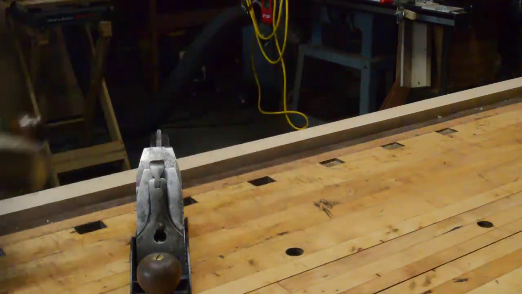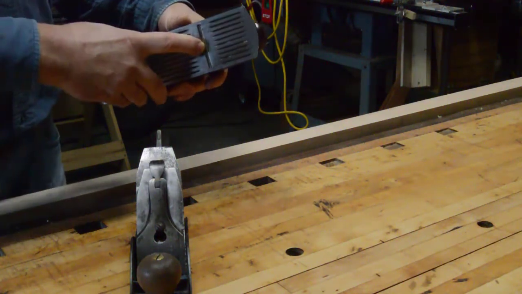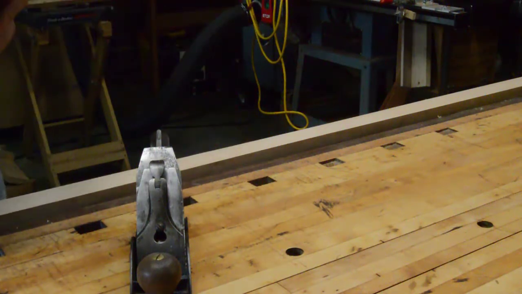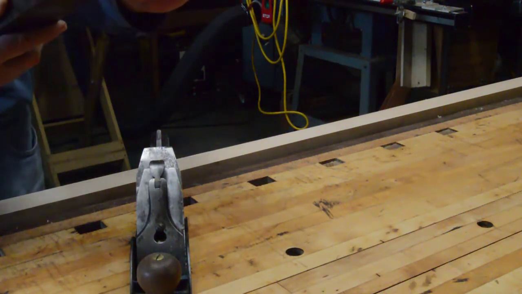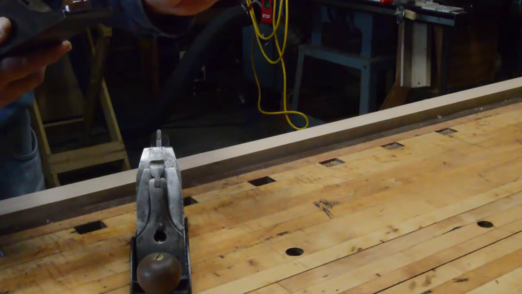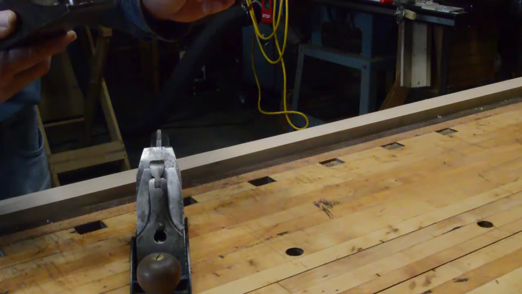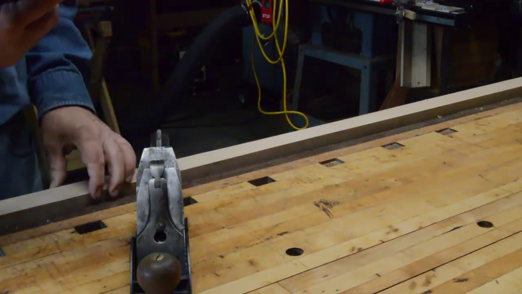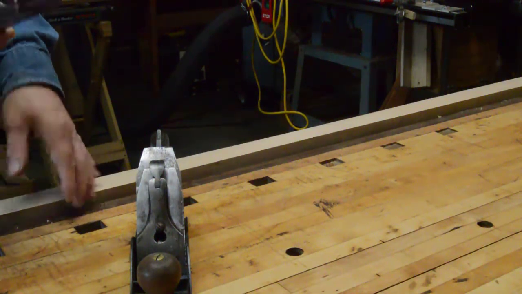So what we're going to do here, I'm going to start out with both planes. I've got them set to a small mouth. And I should also mention that the chip breaker, I always put my chip breakers, holy smokes, they're close to the edge of the blade. I've never actually tried to measure it, but it can't be much more than a 64th of an inch, maybe 32nd.